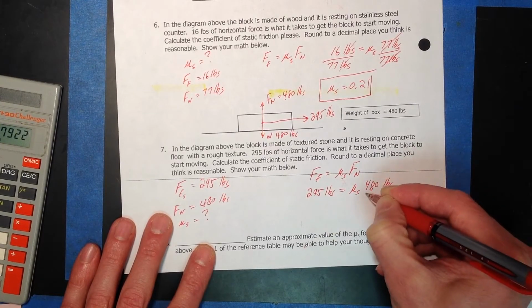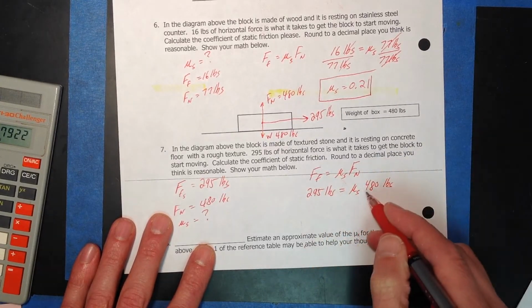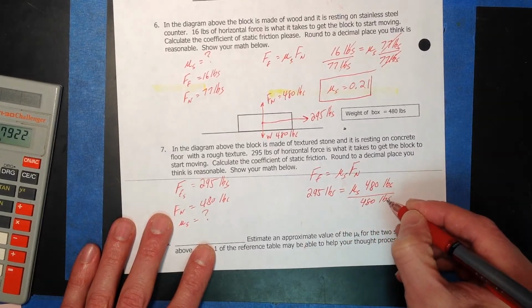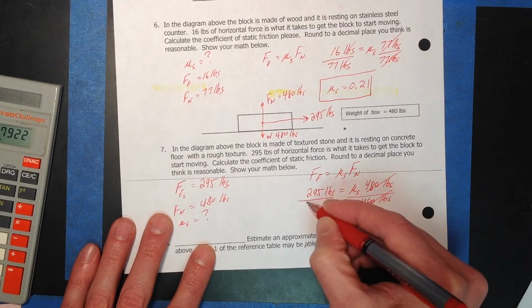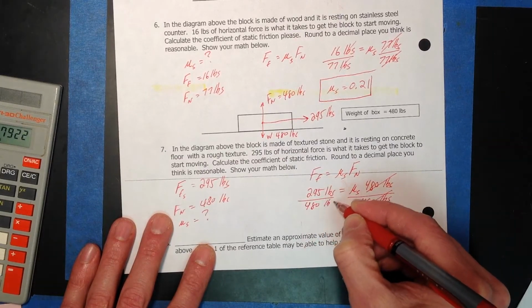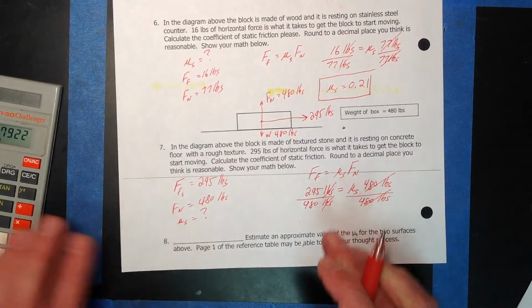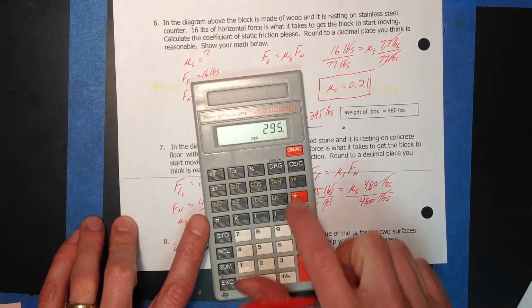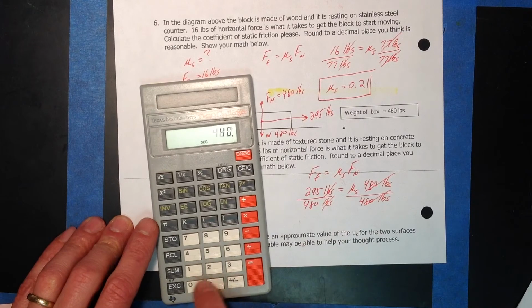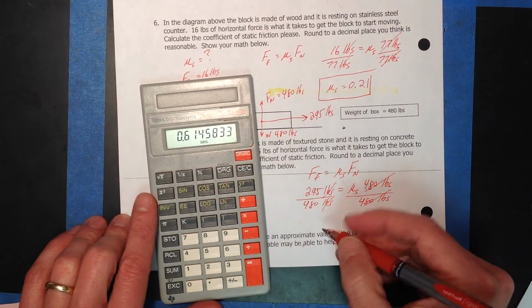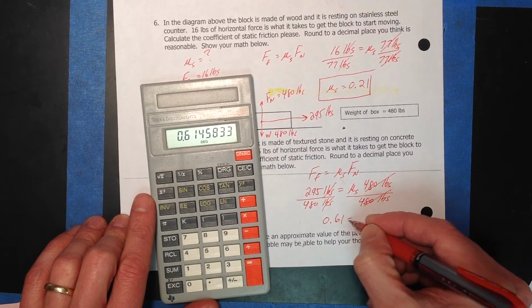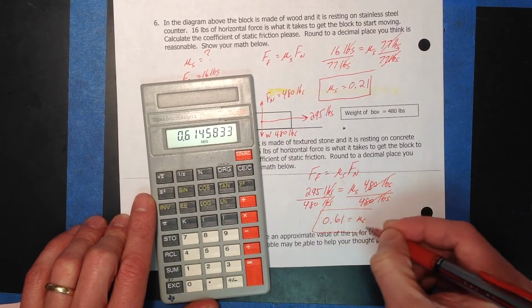Same thing as we did before. We want to get this by itself, so we divide this whole thing by 480 pounds. Cancel out. Do it to this side, 480 pounds. Pounds cancel out. So if you do that with the units, it really helps. And I do 295 divided by 480, which will give me probably 0.61. Again, don't write all those numbers.